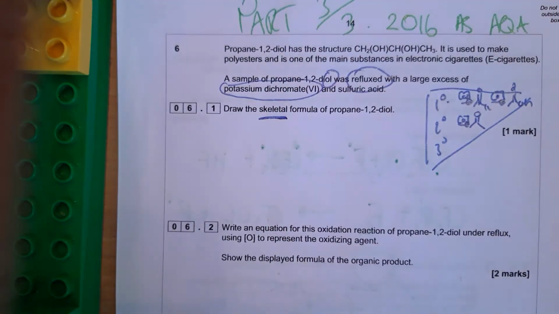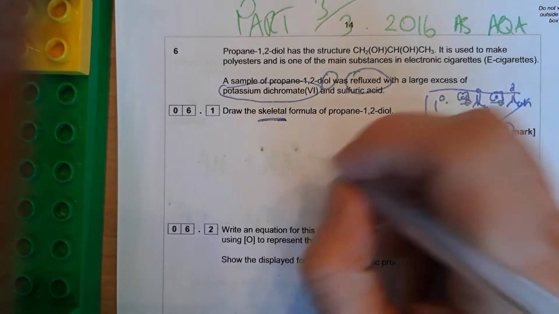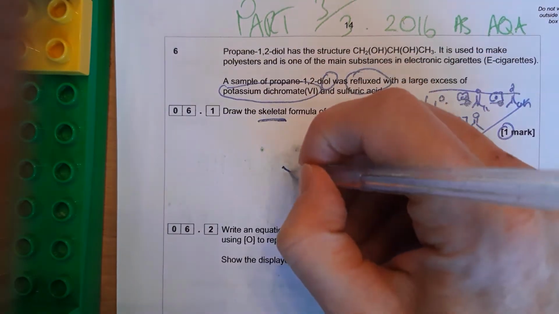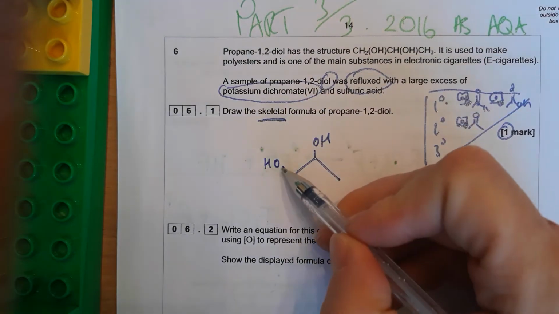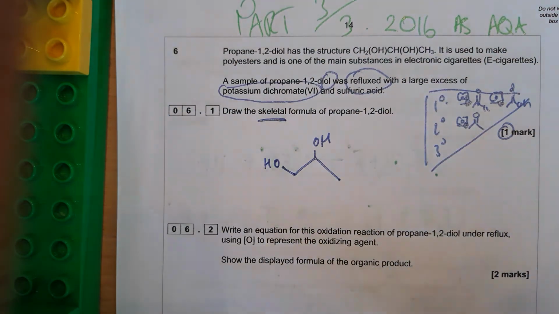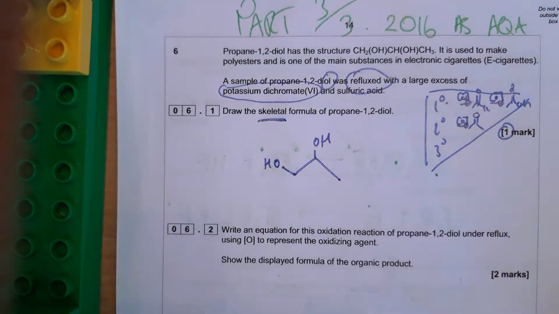Skeletal formula of propane-1,2-diol for 1 mark. Wrong type of formula, no marks. Propane is 3 carbons, 1, 2, 3, 1,2-diol, OH, OH. If your bond goes to the H instead of the O, you get 0. You get nothing, absolutely no credit. And the examiner says that in the examiner's report. You could sense his frustration when he was writing it.